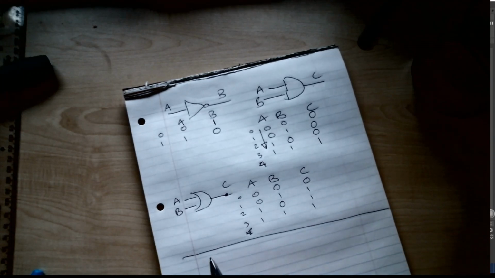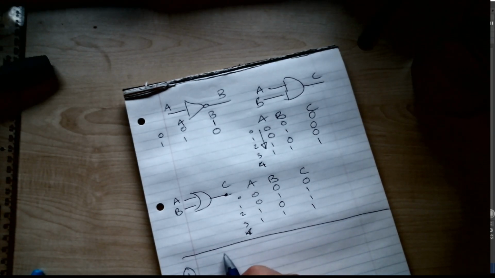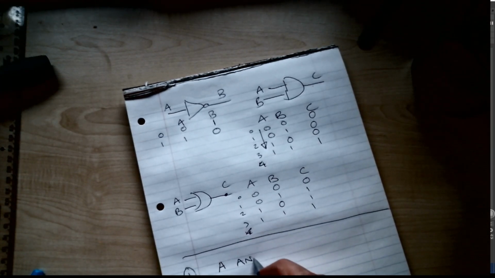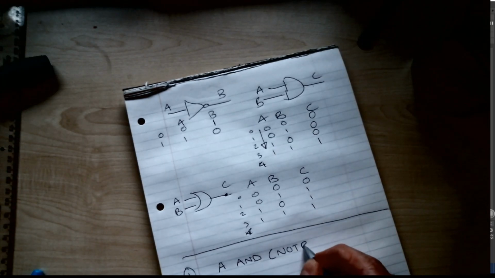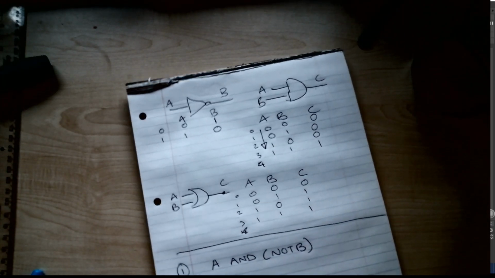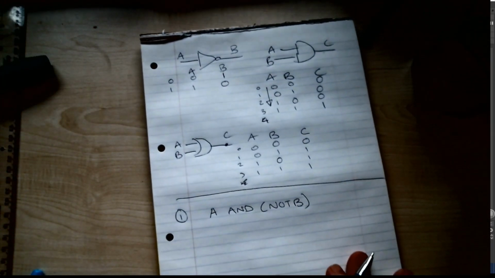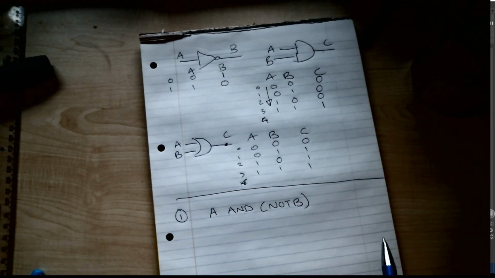So if you look at the first question, it gave you this logic statement. So number 1, it said A and not B. Now these logic statements, written out there with brackets and things, there's some simple rules about precedence.